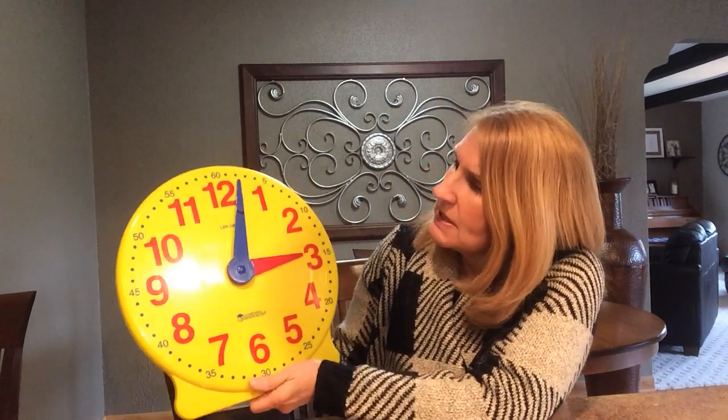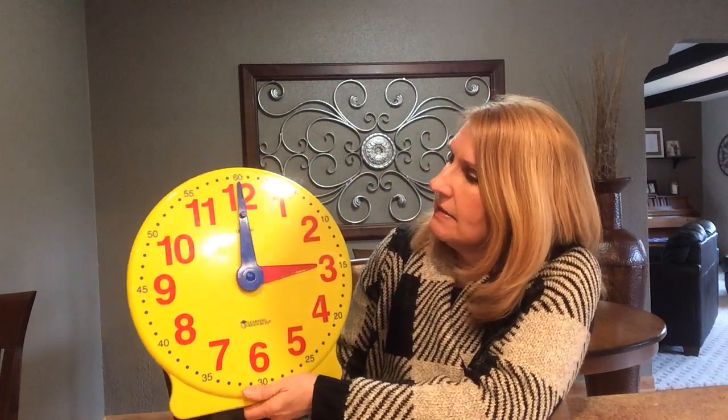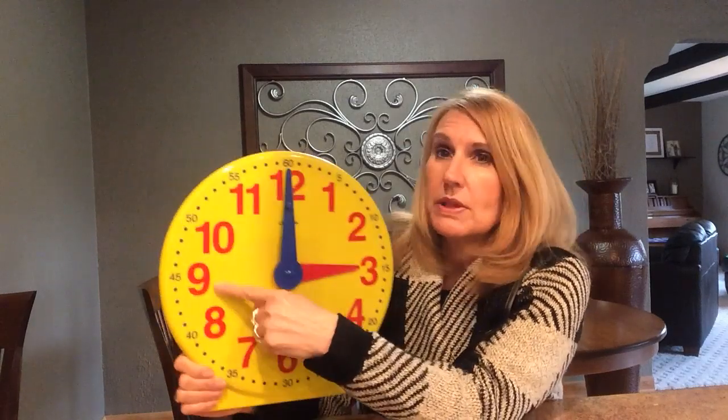And clocks help us tell time. And you will see on my clock, we have the numbers 1 through 12, and you know that those numbers represent the hours. Now, do you know how many hours are in a day? There's 24 hours in a whole day, but only 12 hours on our clock. And that is because the hour hand is going to get all the way around all 12 numbers 2 times each day.